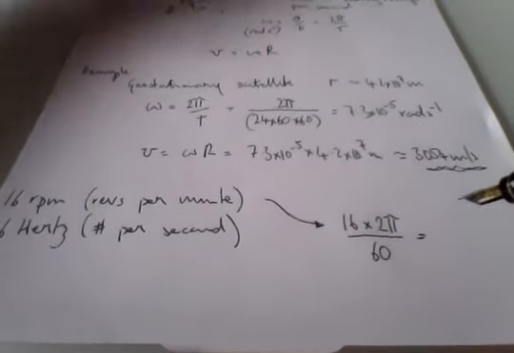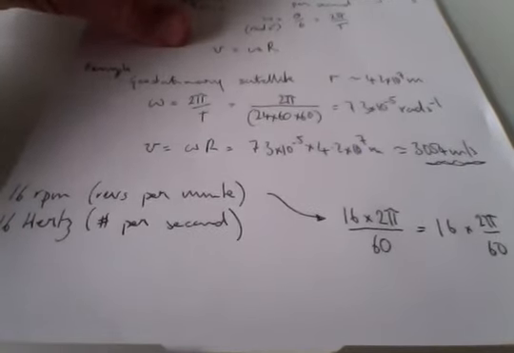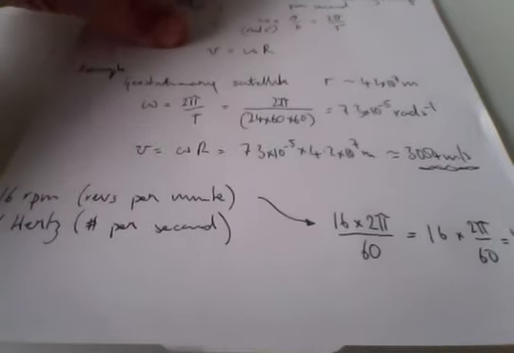So it's a very easy conversion. That is 16, or your RPMs, multiplied by 2 pi over 60. Bear that in mind. Actually, that gives us 1.68 rads per second.